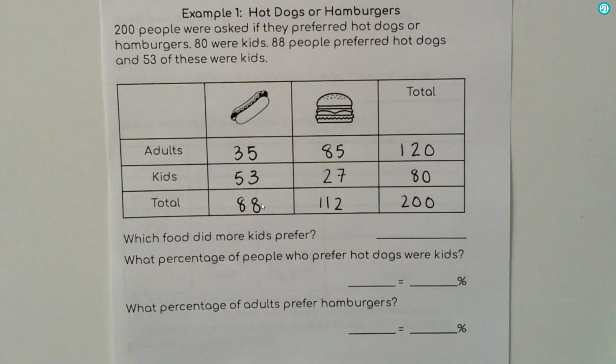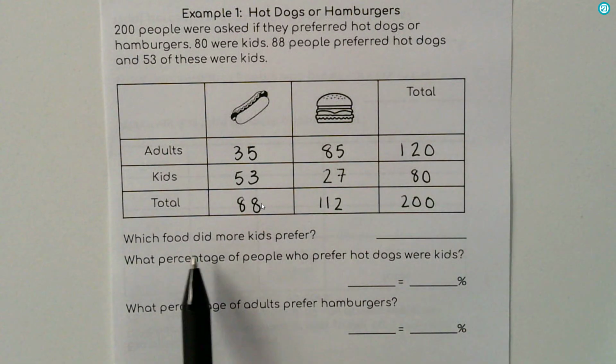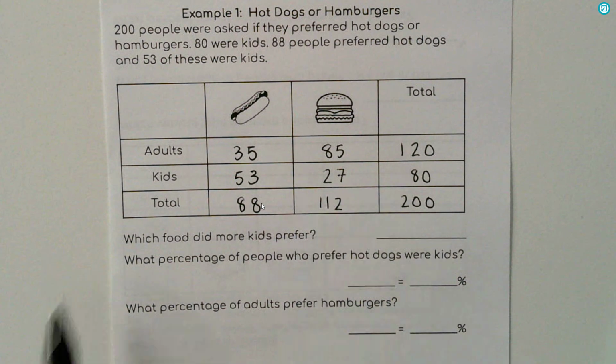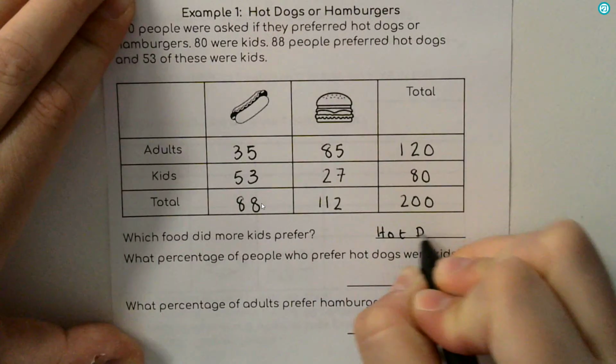How many kids chose hamburgers? 27. So when we're asking which food did more kids prefer, we just want to look at the kids row, and it's 53 versus 27. So more kids chose hot dogs.